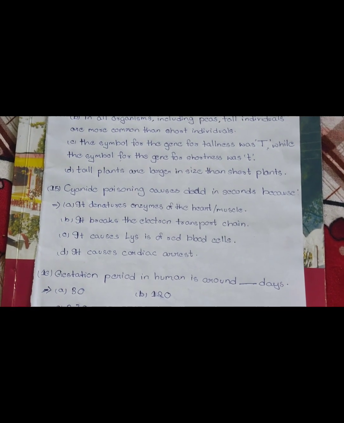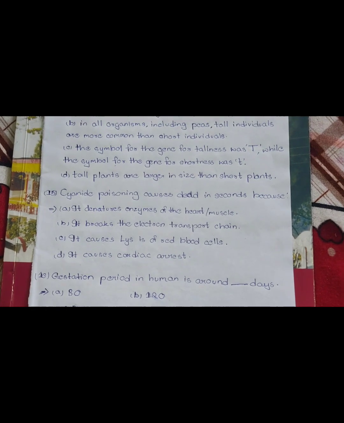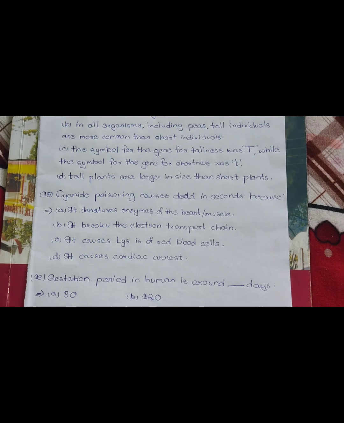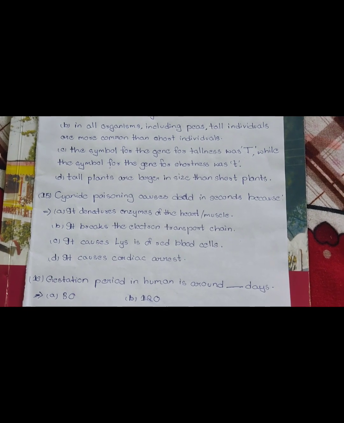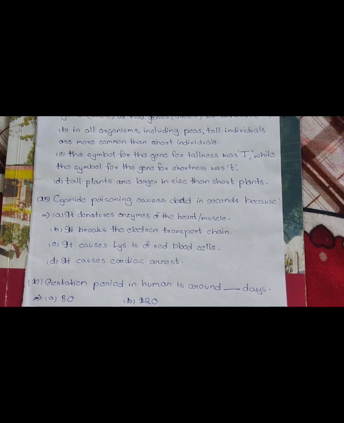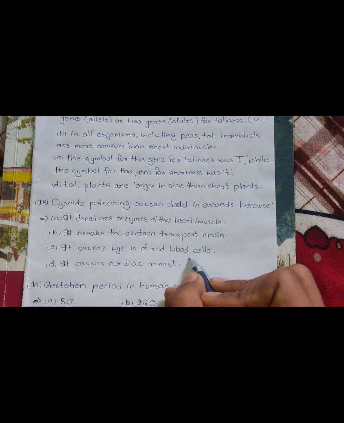Cyanide poisoning causes death in seconds because it denatures enzymes of the heart muscle. It breaks the electron transport chain. It causes lysis of red blood cells. It causes cardiac arrest. So the right answer is option D, it causes cardiac arrest.